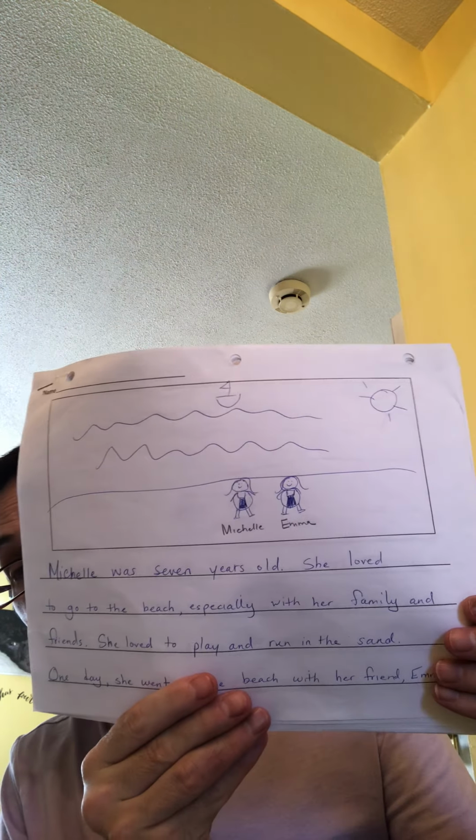So I wrote about Michelle and Emma at the beach. Remember when Michelle was scared to go in the water? And so if I was planning out another story for them about where Michelle got a new kite for her birthday, and she wanted to go fly the kite with Emma, but then the kite got stuck in a tree. So maybe I would think about 3 chapters that I could have for that story.